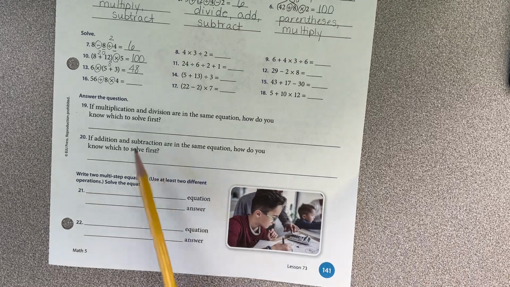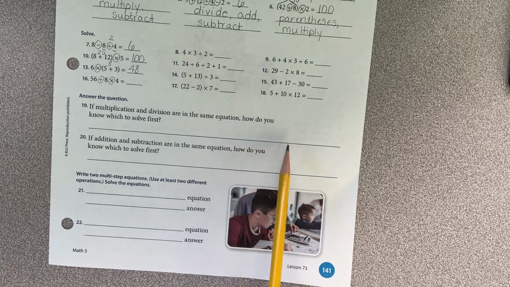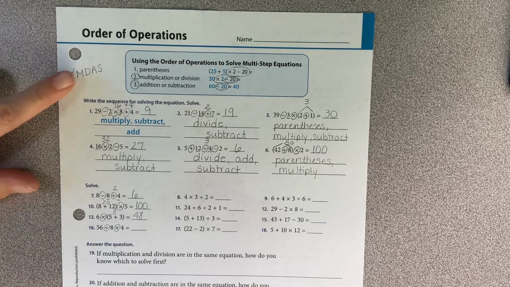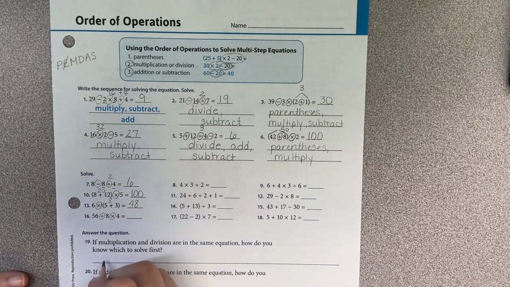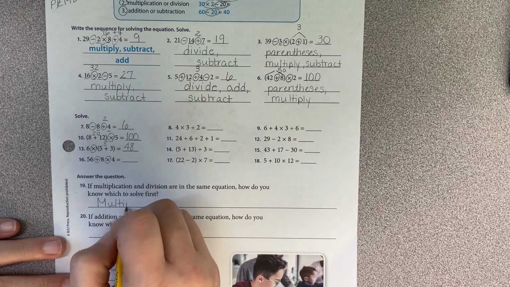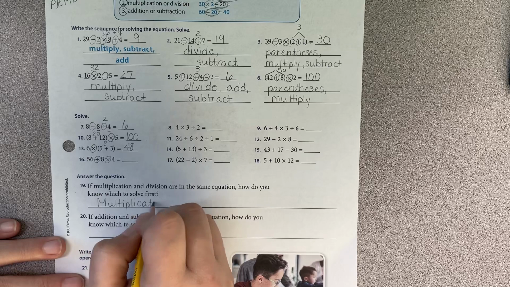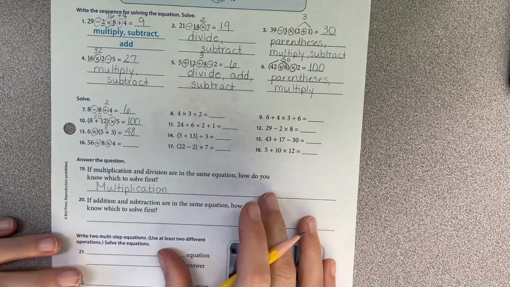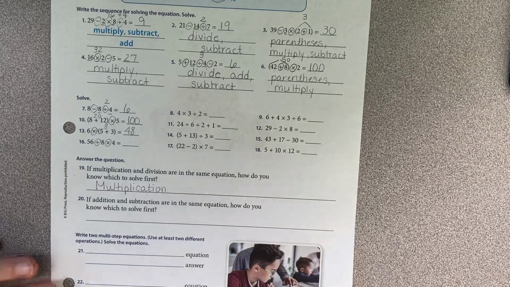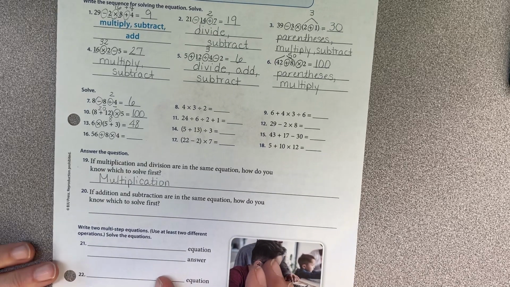So if multiplication and division are in the same equation, we would solve, according to Please Excuse My Dear Aunt Sally, multiplication first. And part of the reason we do that is because when we multiply, our number gets bigger. And when we divide, we're usually dividing a bigger number by a smaller number. So multiplication would be the first thing.